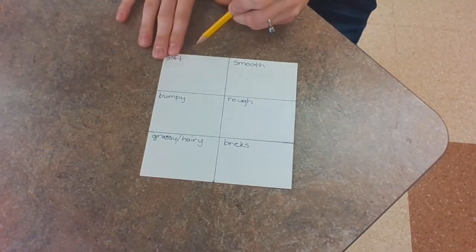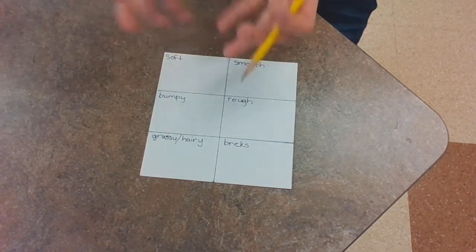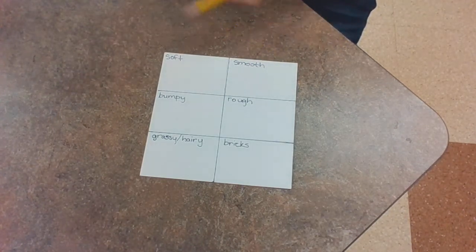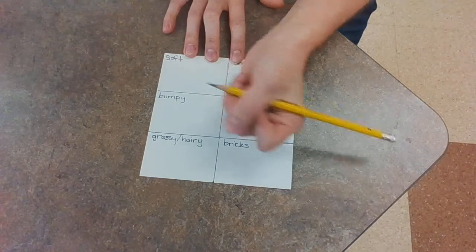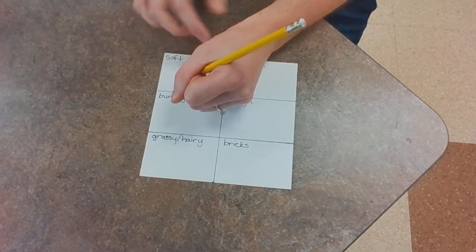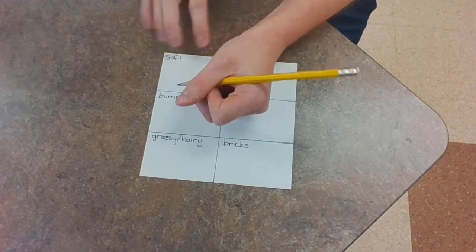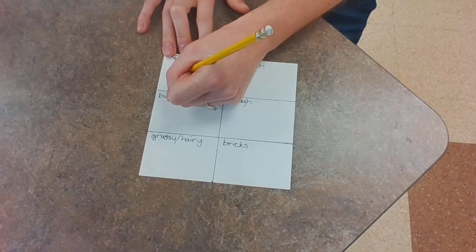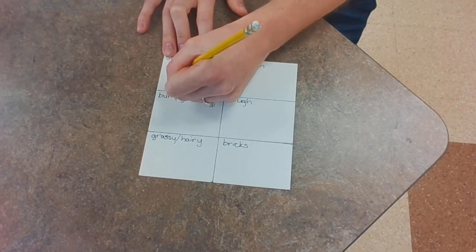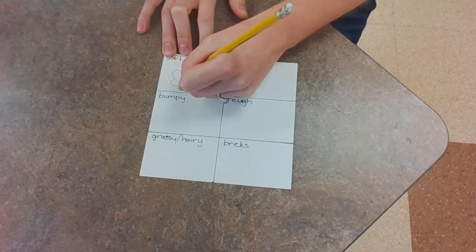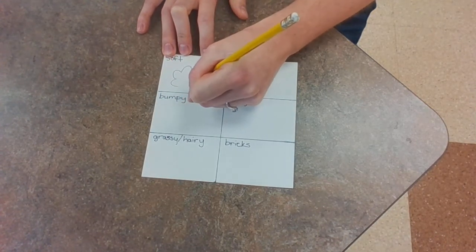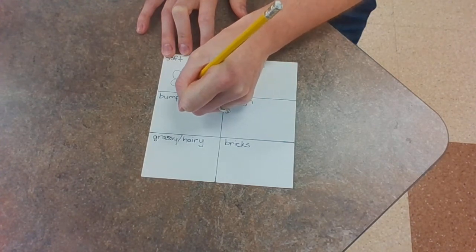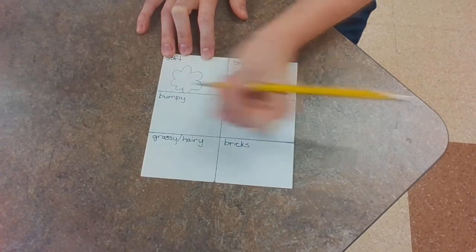So for soft, a lot of times when we're doing a soft type texture, you want to draw your shape first. If I'm thinking about a soft and fluffy object, I'm thinking about a cloud right now. So I'm going to go ahead and draw a cloud. I'm going to draw my outline of my cloud first, these big, large, round curves for the outside here.